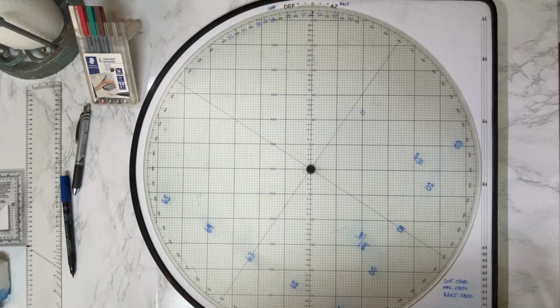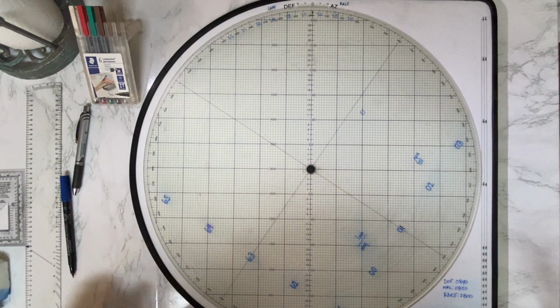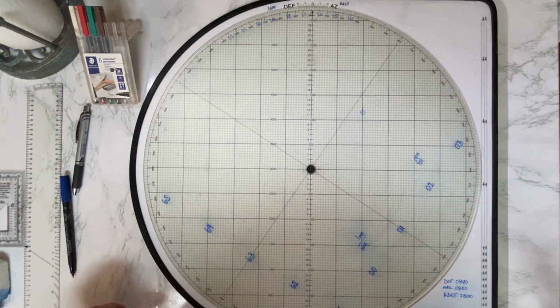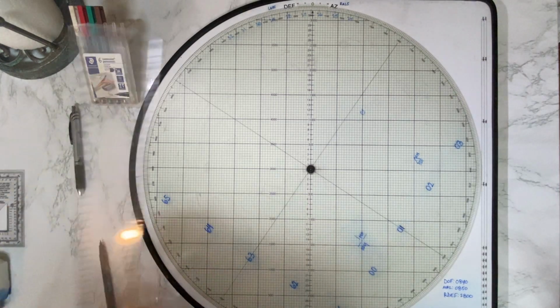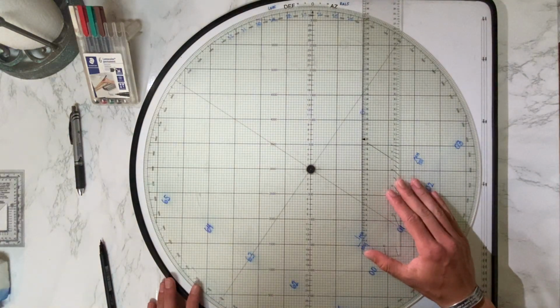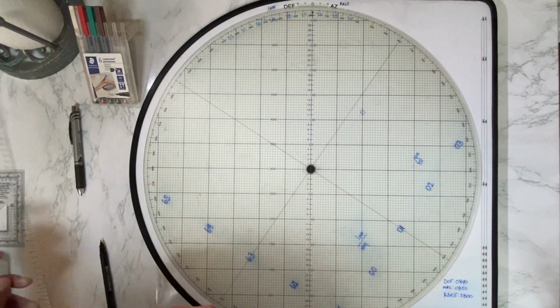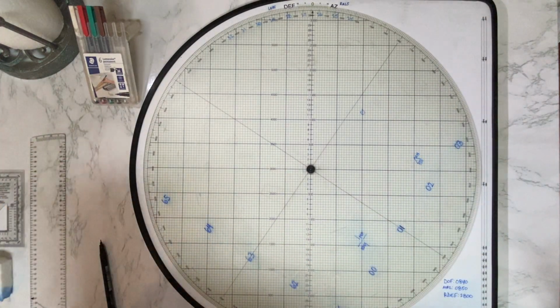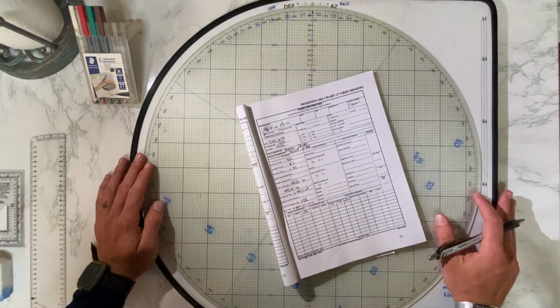All right, so once I have that parallel line plotted, I can go ahead, get my chart deflection, chart range, and I can fill this information out.